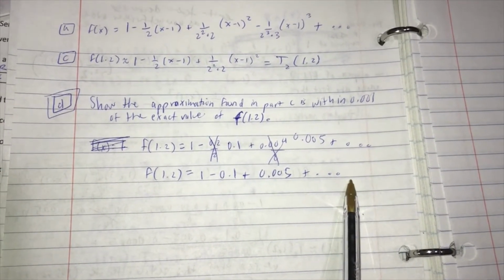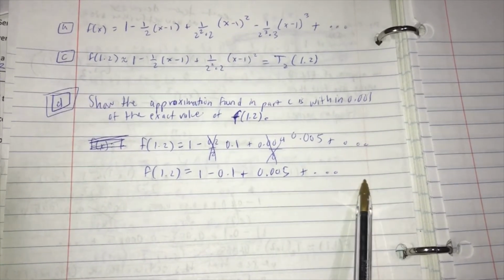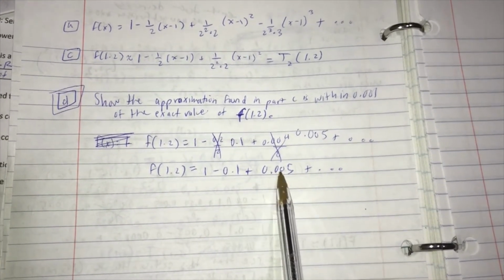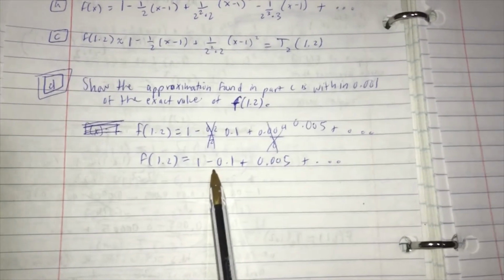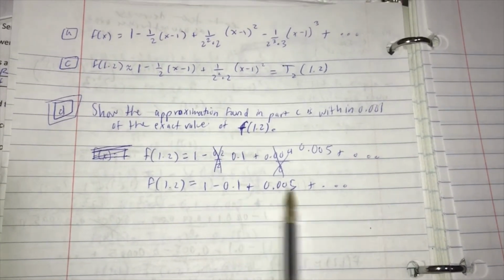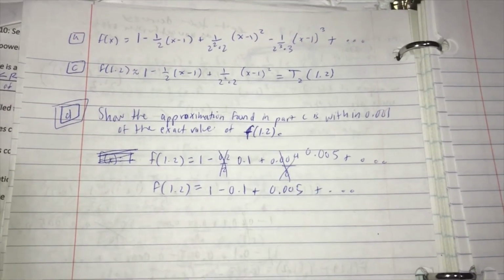Also, the size of each term is getting smaller and smaller. It's decreasing, like from 1 to 0.1 to 5 thousandths.